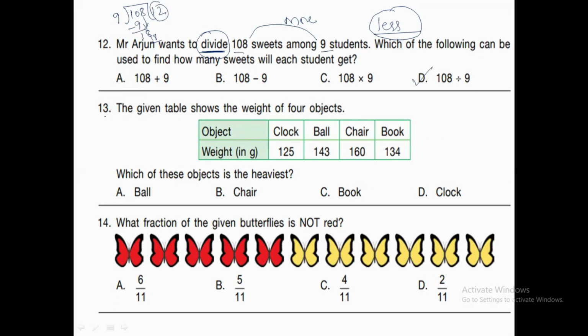Now let's move to question number 13, which is, the given table shows the weight of 4 objects. The clock weighs 125 gram. The weight of the ball is 143 gram. Now the weight of the chair is 160 gram. Now the weight of the book is 134 gram. Now the question is asking which of these objects is the heaviest. Okay, heaviest means the greatest number we need to choose.